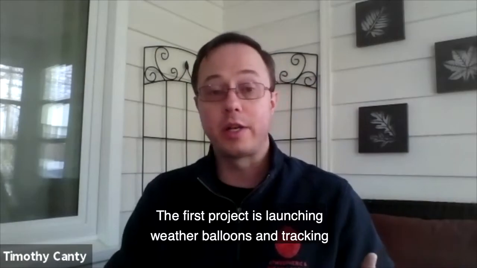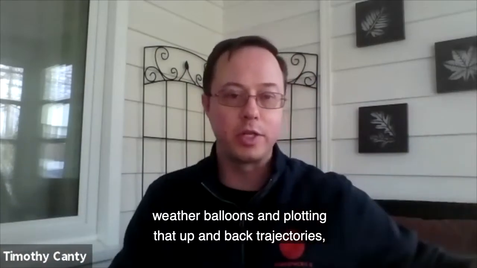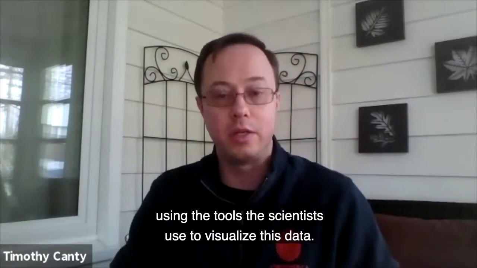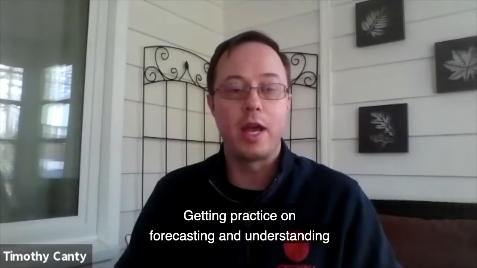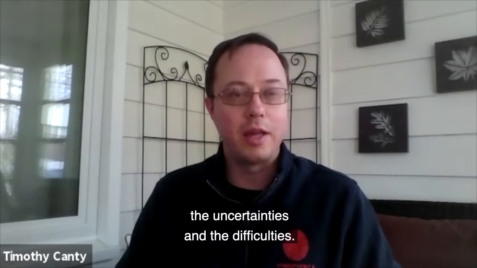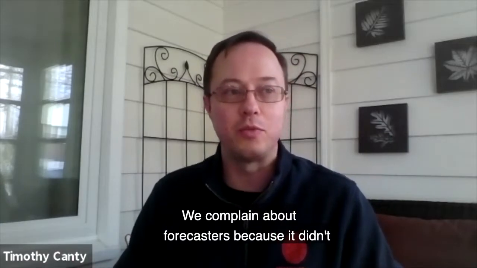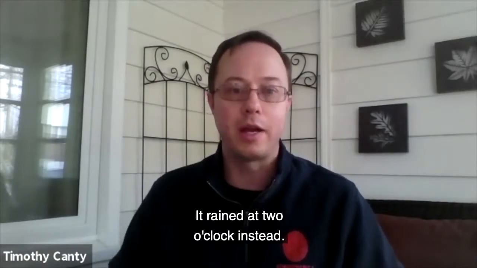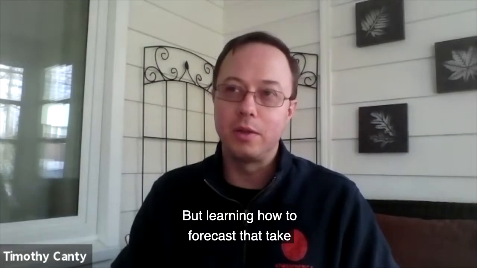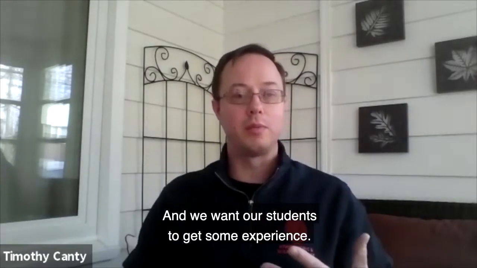The first project is launching weather balloons and tracking weather balloons and plotting that up and back trajectories using the tools the scientists use to visualize this data. The second project is forecasting, getting practice on forecasting and understanding the uncertainties and the difficulties. We complain about forecasters because it didn't rain exactly at 1:30 when it was supposed to. It rained at 2 o'clock instead. But learning how to forecast really takes a lifetime, and we want our students to get some experience.